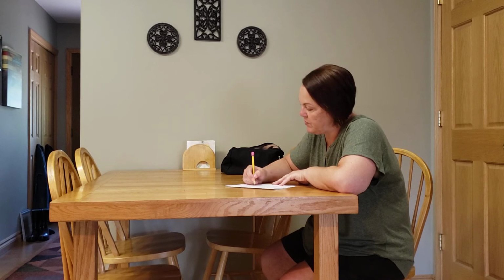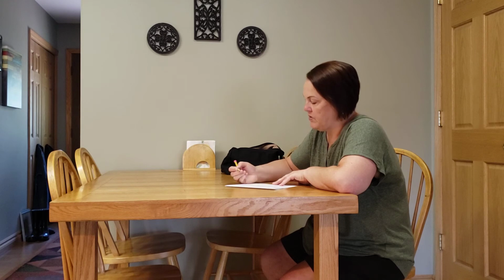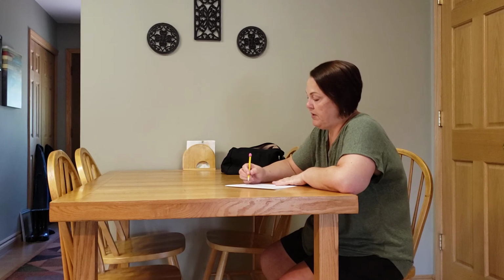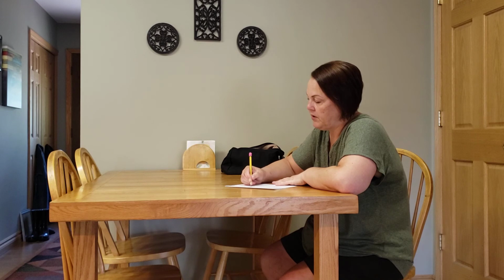Okay, number 5. I will underline my first two vowels and label them. Then I will draw a bridge, find a consonant between them. I'm going to draw a dotted line where I think it might be divided, which would make the first syllable an open syllable.